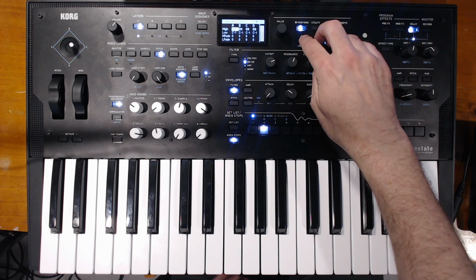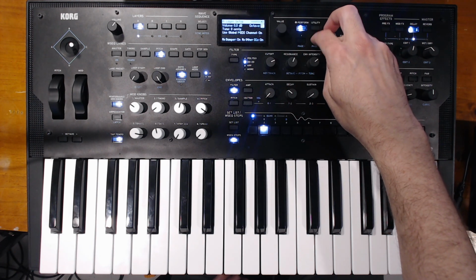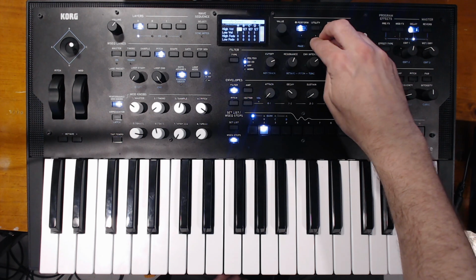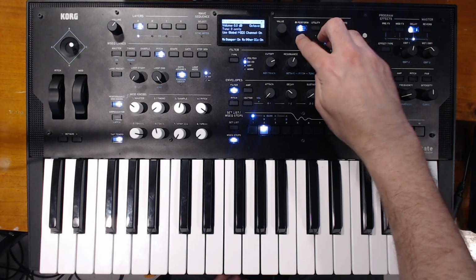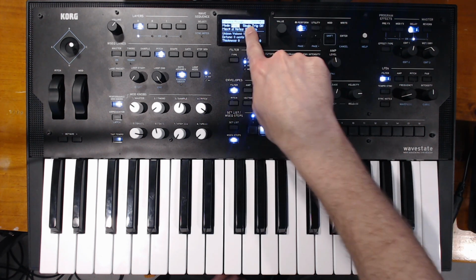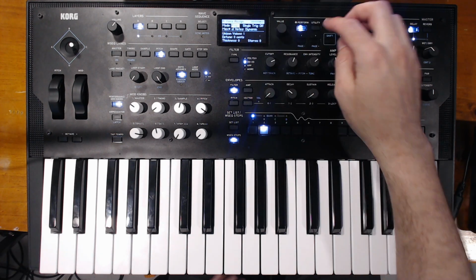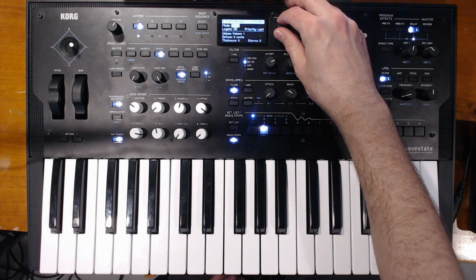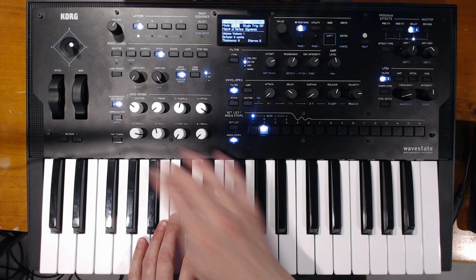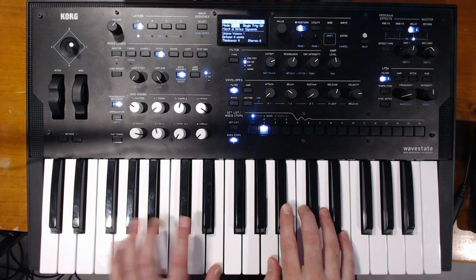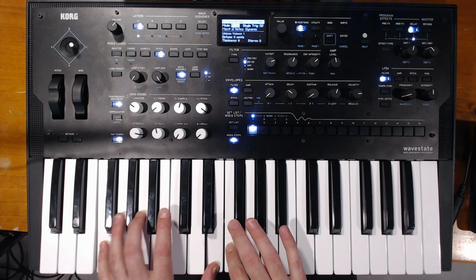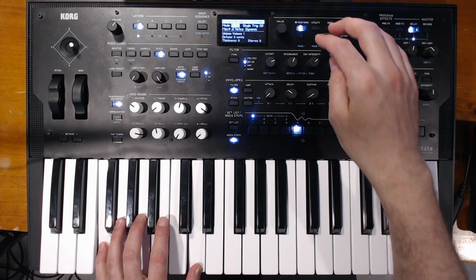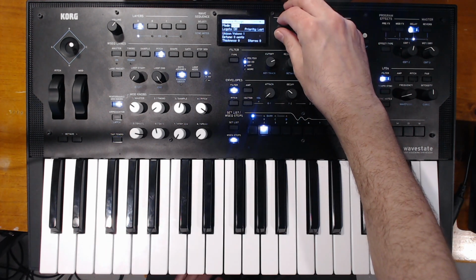If you do need to make it mono, by the way, you tap perform, you want to tab across, hold down shift and press the page arrow. You want to get over to the page voice assign. And the first one says mode, poly, I can change that to mono. So here's our poly one, arpeggiator off. And I can change that to mono.